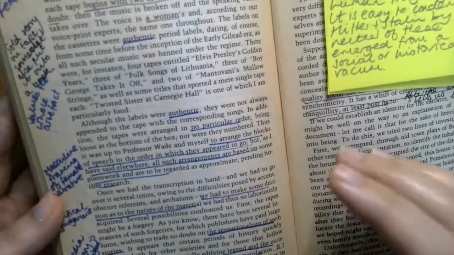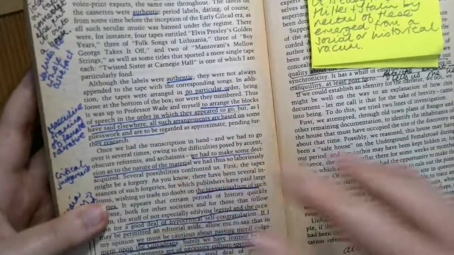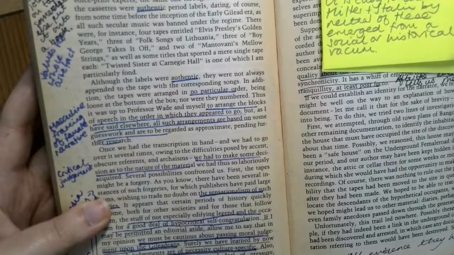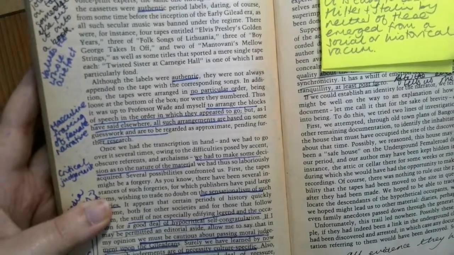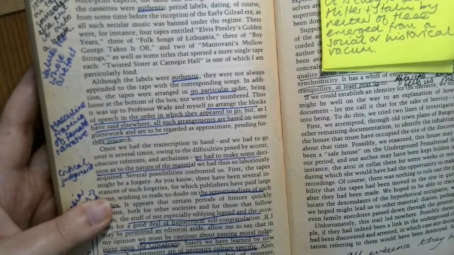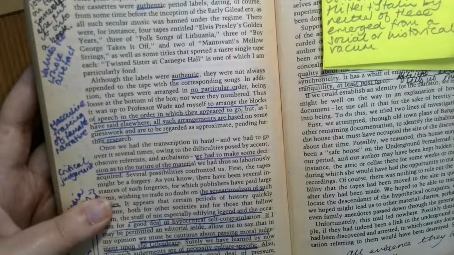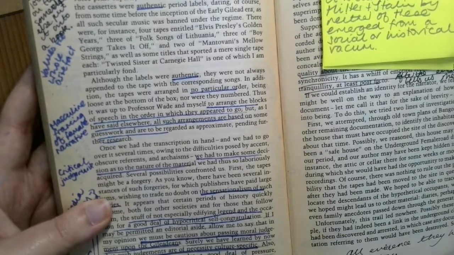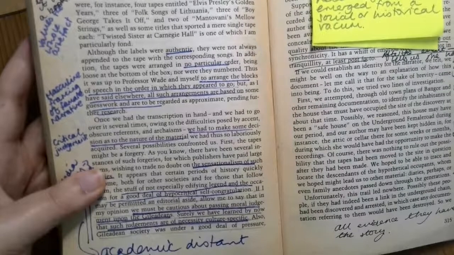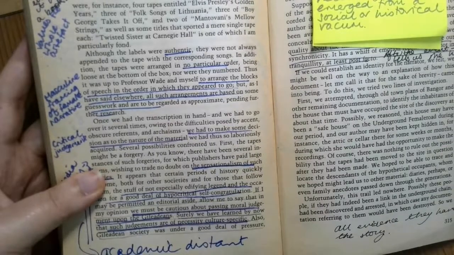And we aren't interested in what the titles of these cassette tapes are. Although the labels were authentic, they were not always appended to the tape with the corresponding songs. In addition, the tapes were arranged in no particular order, being loose at the bottom of the box, nor were they numbered. Thus, it was up to Professor Wade and myself to arrange the blocks of speech in the order in which they appeared to go. But, as I have said elsewhere, all such arrangements were based on some guesswork and are to be regarded as approximate, pending further research.